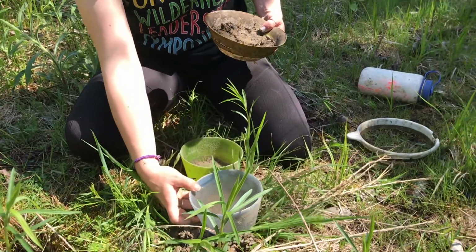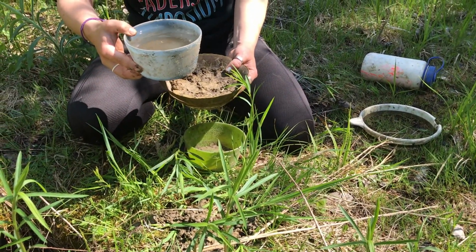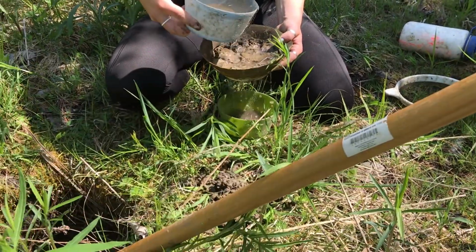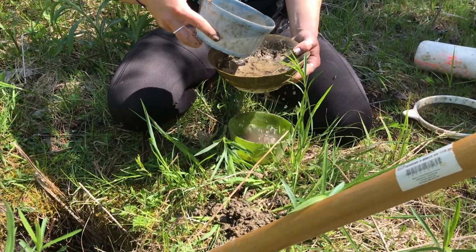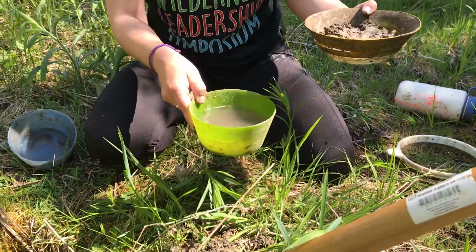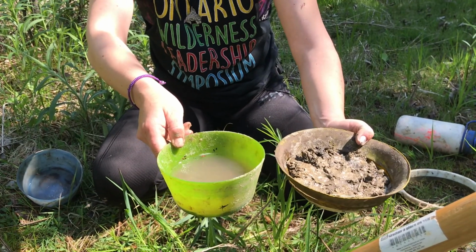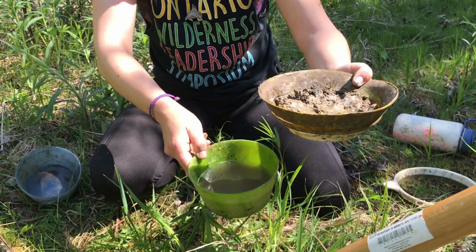Then I'm slowly going to pour the water through the clay. As you can see, we actually ended up with less water that time. So less water was able to go through the clay.